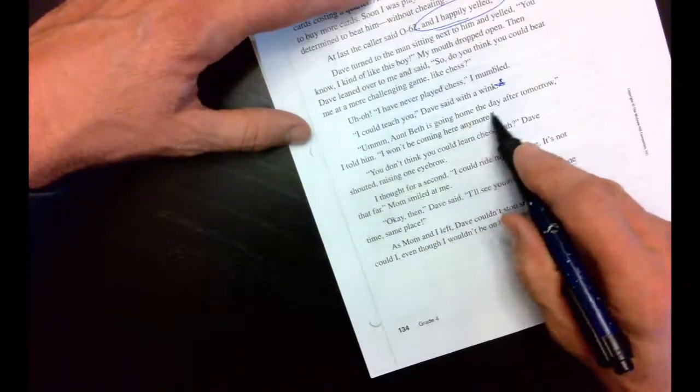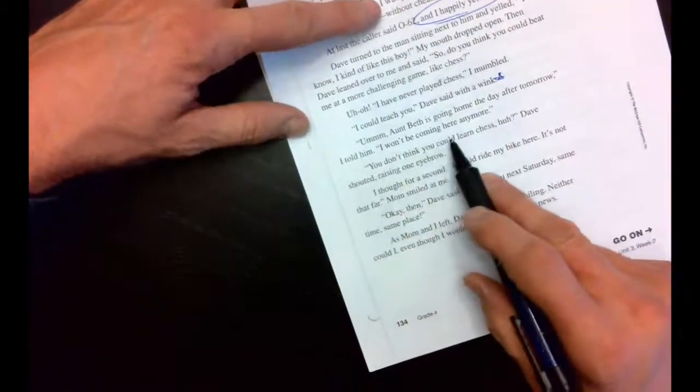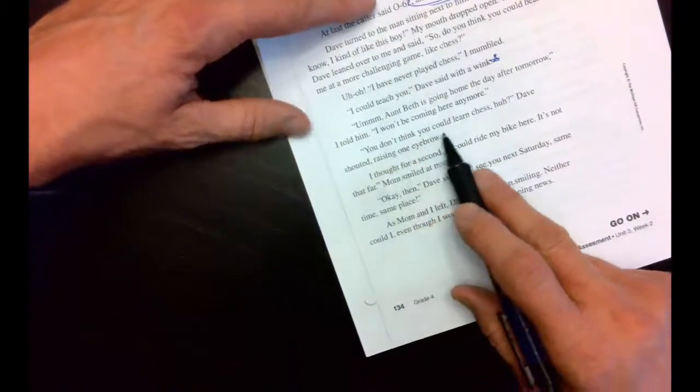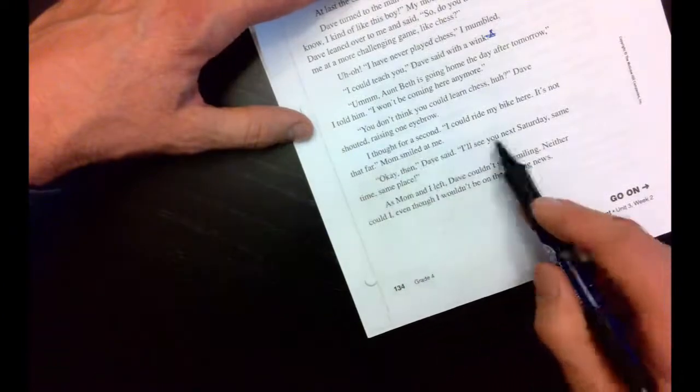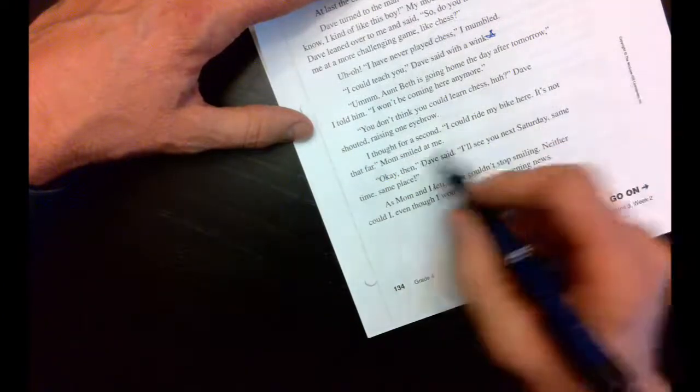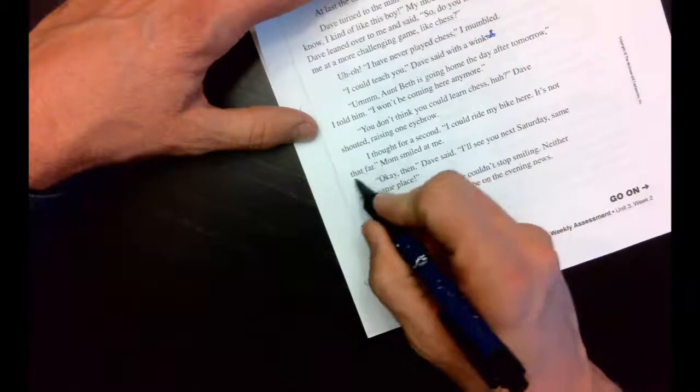Aunt Beth is going home the day after tomorrow," I told him. "I won't be coming here anymore." "You don't think you could learn chess, huh?" Dave shouted, raising his eyebrows. I thought for a second. "I could ride my bike here. It's not that far." Mom smiled at me.